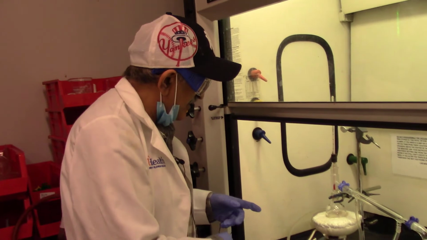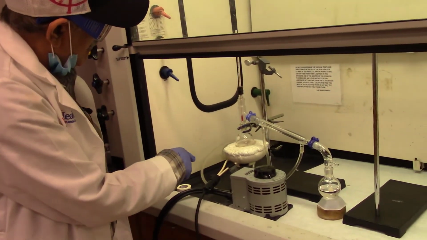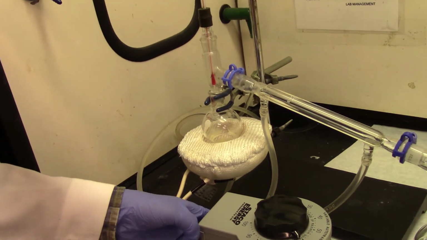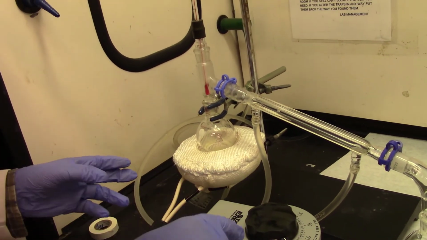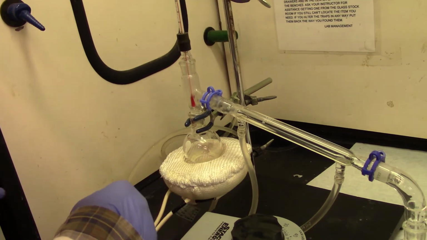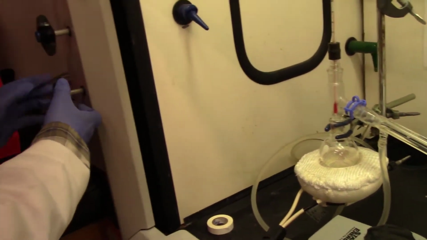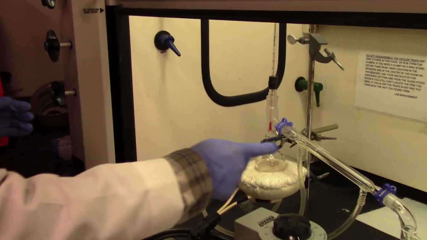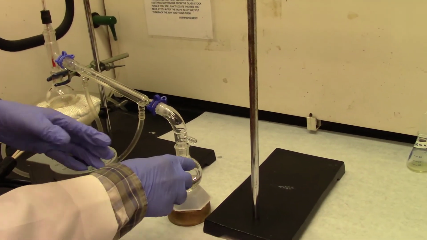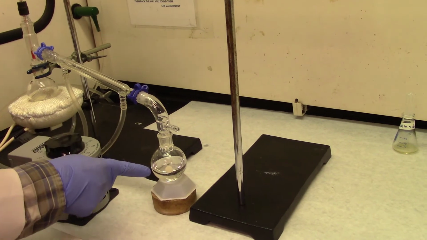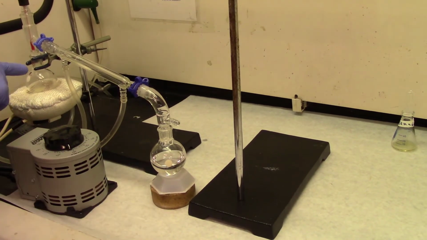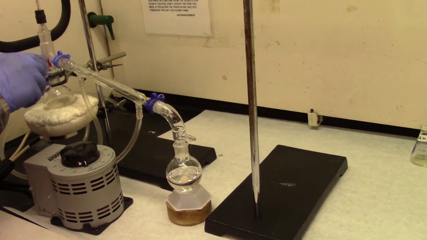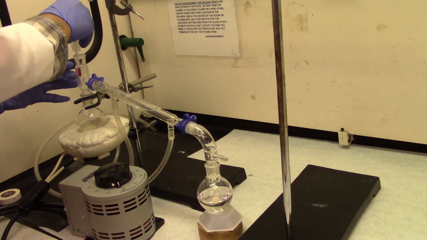Okay, now most of the DCM has been evaporated. It has been distilled off, and in fact only about maybe half a ml is left. Now I am ready to terminate the distillation. And so we turn the temperature off, and look at that, we have distilled off all the DCM from it. DCM has a very low boiling point, so it can be very easily distilled.